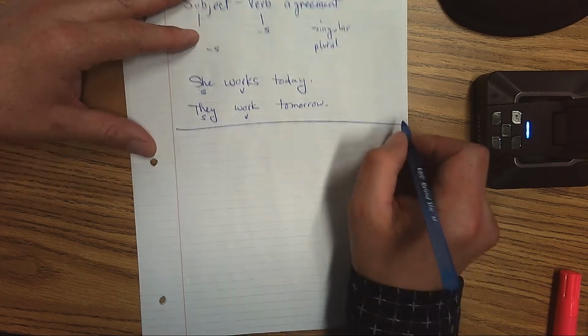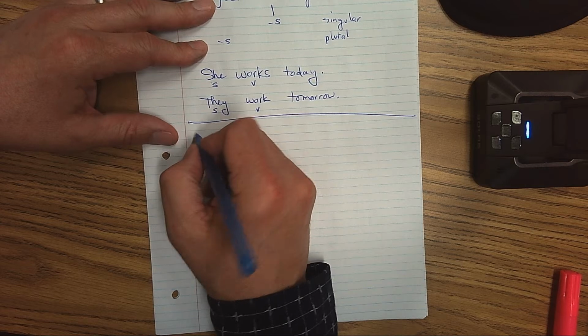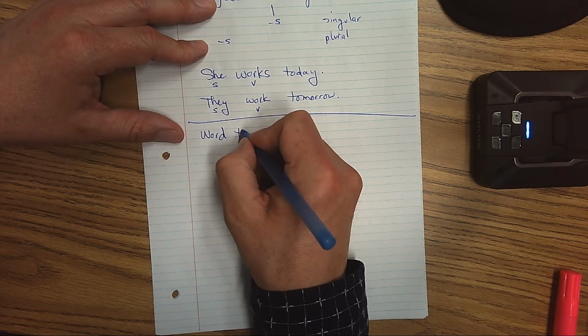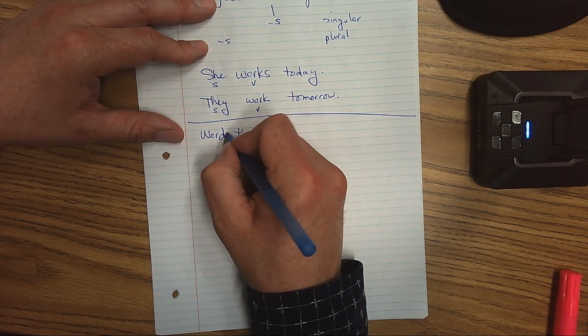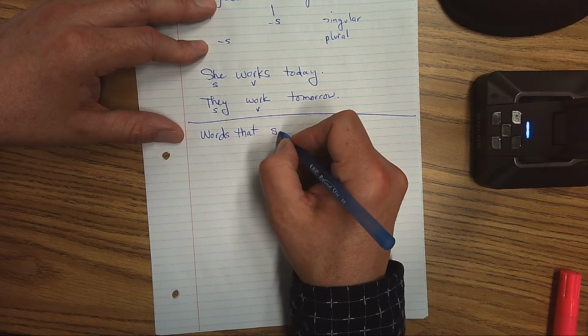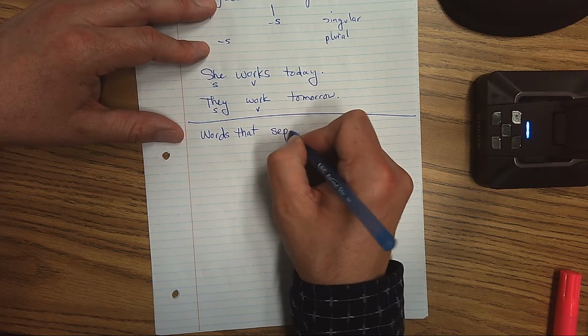Okay. Next, sometimes we have words that separate the subject and the verb. So they come between the subject and the verb.